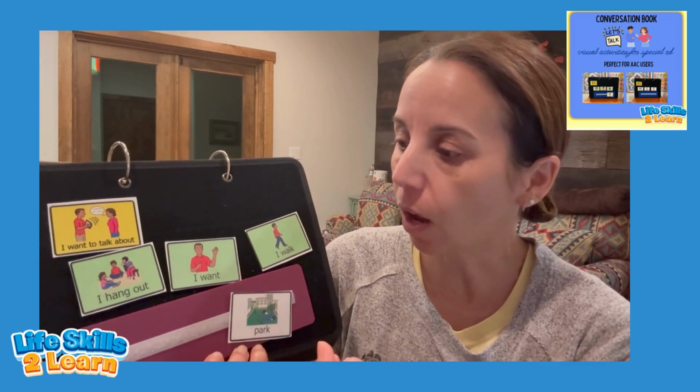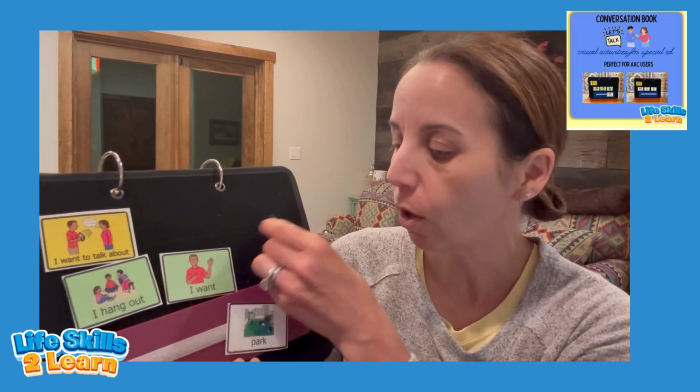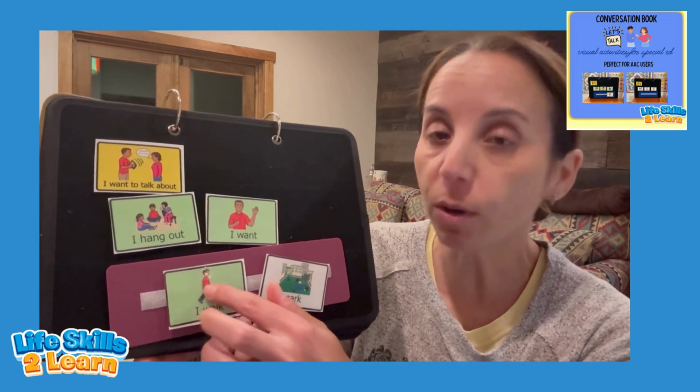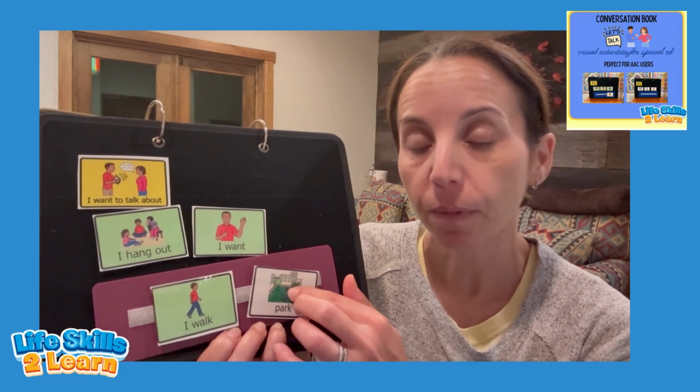So my student will choose from there, and they might say, oh, you know what? I want to talk about where I walk in the park. So then I say, oh, let's talk about where you walk in the park. So a student could answer this verbally. This is a nice way to initiate a conversation, to stay on topic.